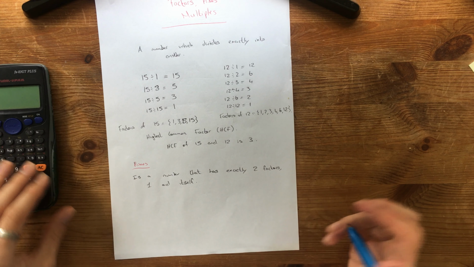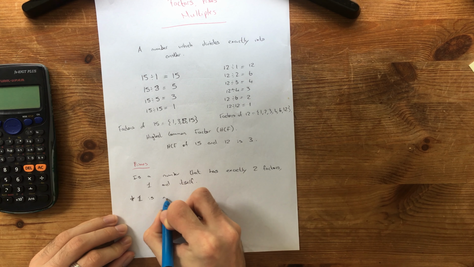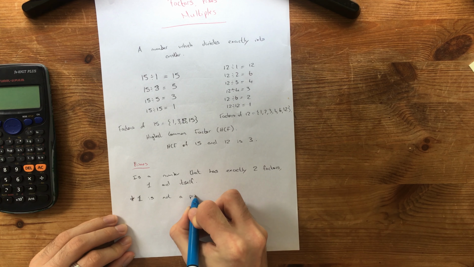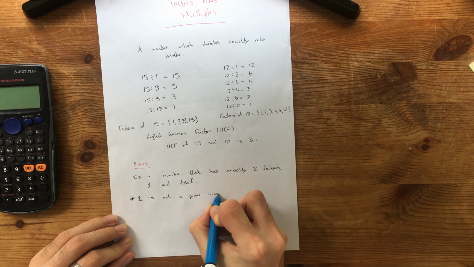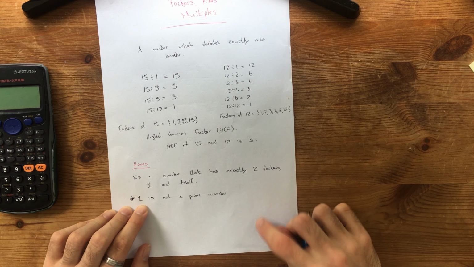So the first key thing to note is 1 is not a prime number, because it has to have 2 factors and 1 only has 1 factor. It's just 1.